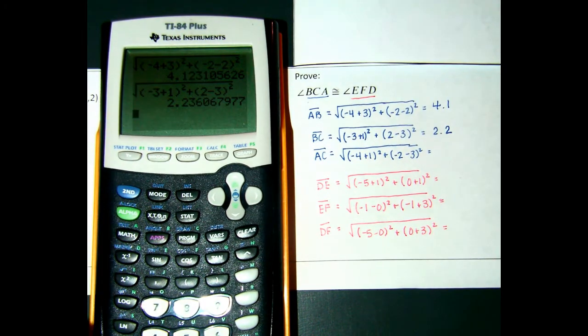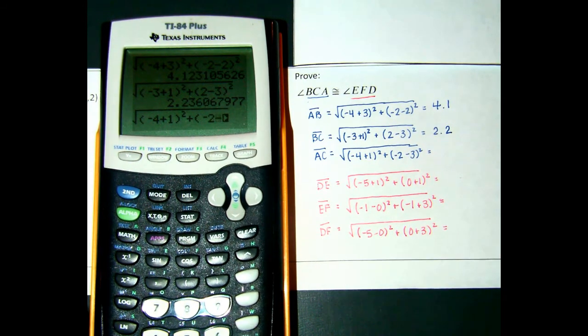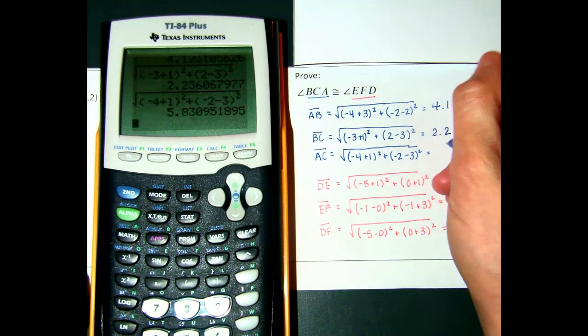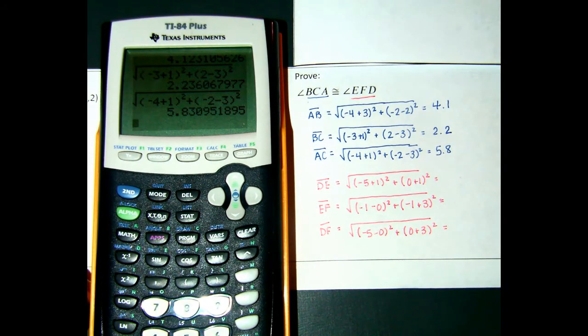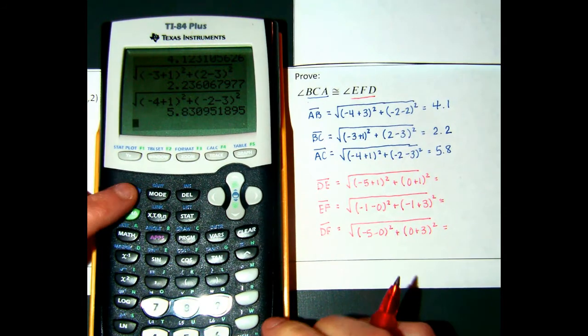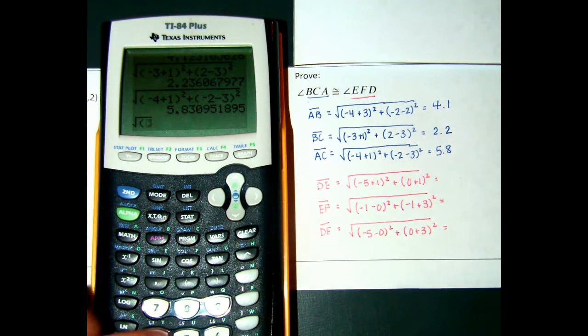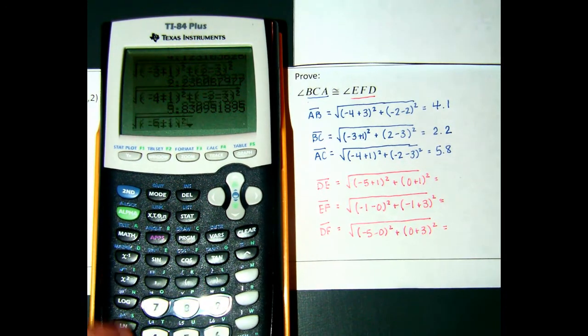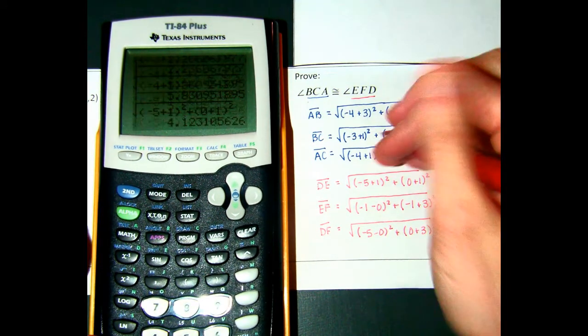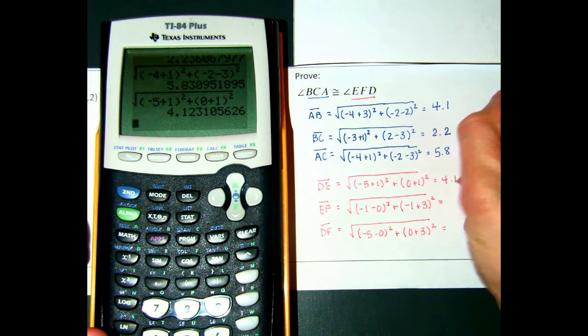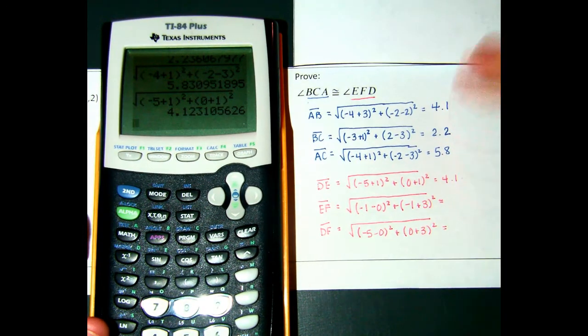It's 2.2. AC is negative 4 plus 1 squared plus negative 2 minus 3 squared. 5.8. Alright, I'll go to DE. So negative 5 plus 1 squared plus 0 plus 1 squared is 4.1. So I have two congruent segments here.